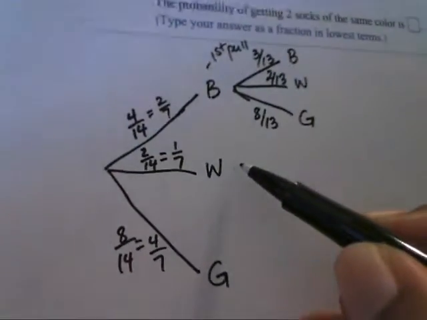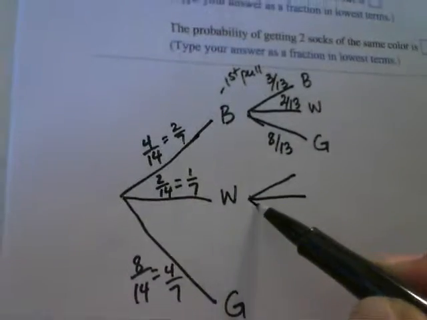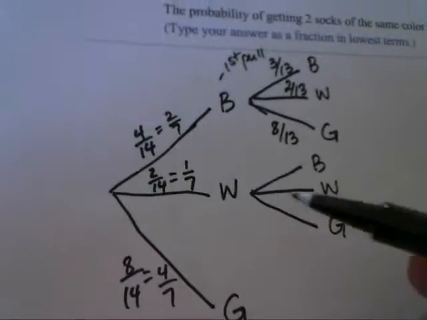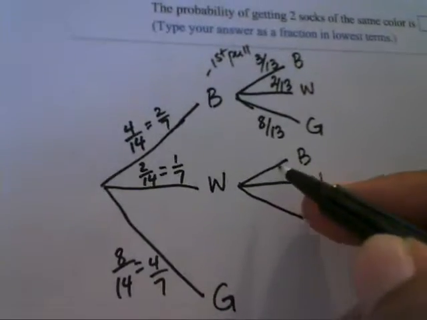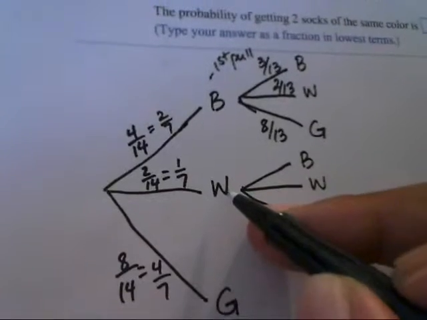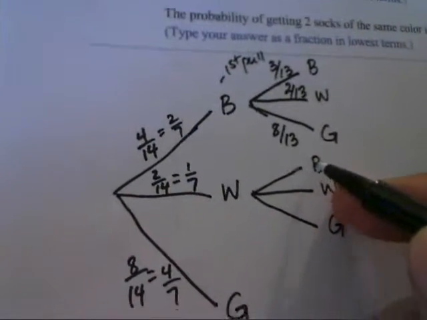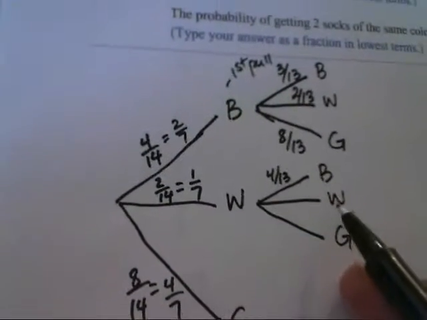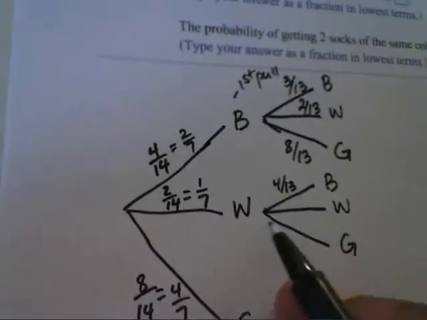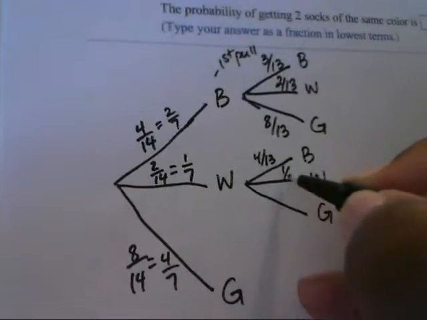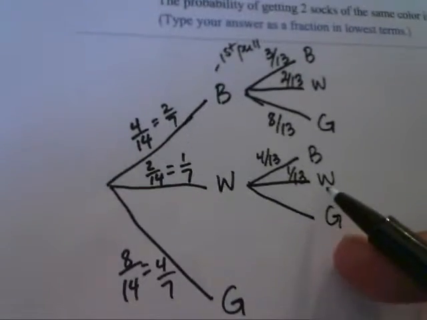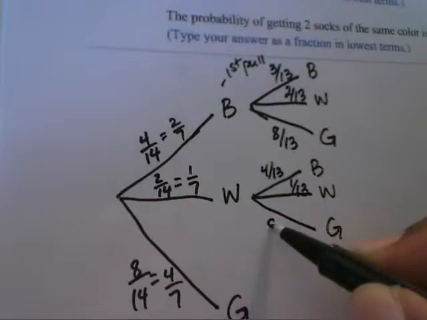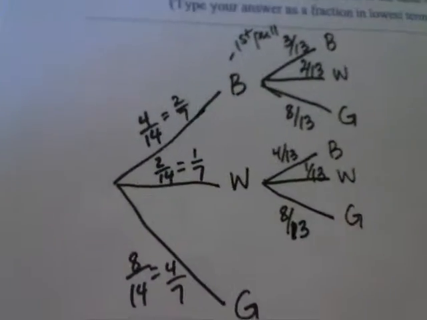Now let's say the first pull was a white. You'll still have 3 choices to choose from. Again, blue, white, and gray. In this case here, if a white sock was chosen on the first pull, you'll still have 4 blue socks out of 13. If a white sock was chosen this time, instead of 2 white socks, you're only going to have 1 white sock to choose from. And that probability is now 1 out of 13. And you'll still have 8 gray socks to choose from out of 13.